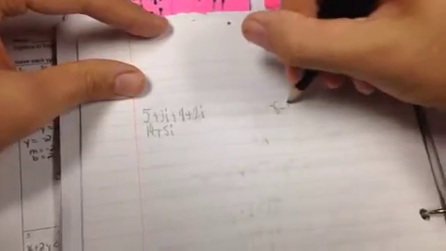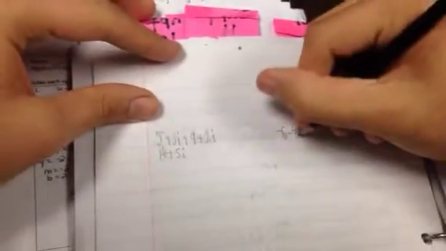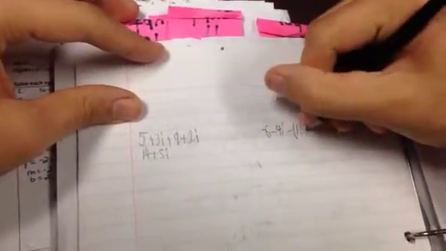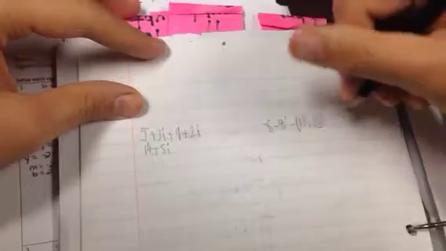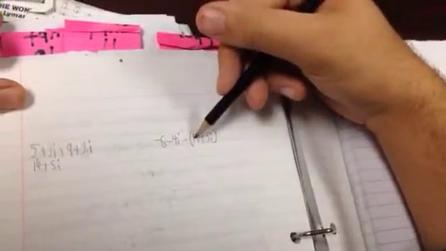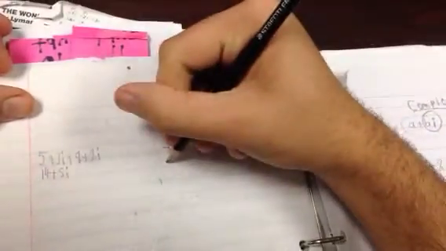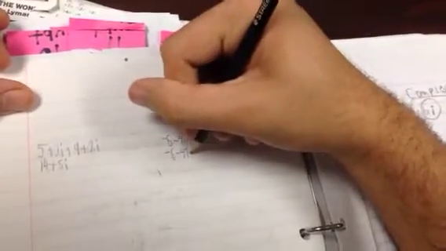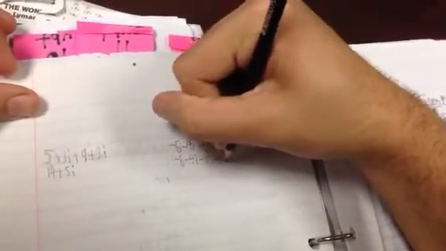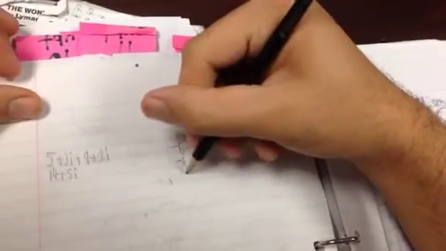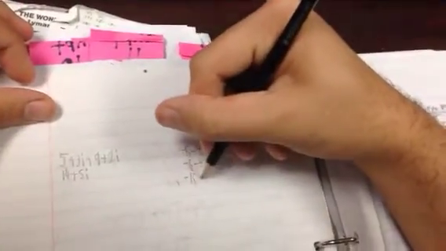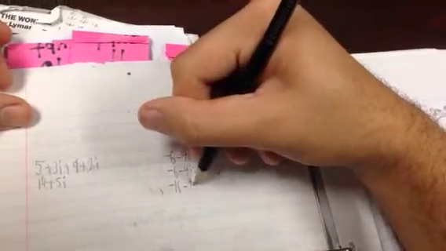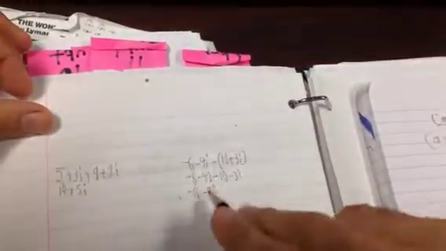When it comes to subtracting, it is almost the same thing, except we're going to do the opposite operation. Now, when it comes down to this, you just have to distribute the negative sign. So it comes down to -6 minus 4i minus 10 minus 3i. And the rest is so simple. -16 minus 7i.